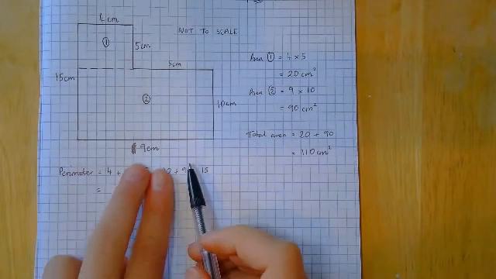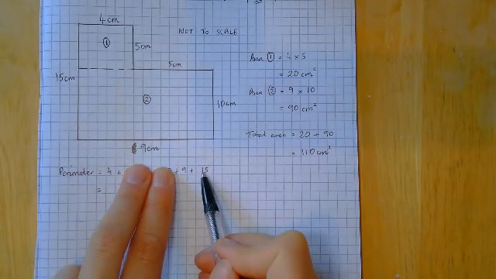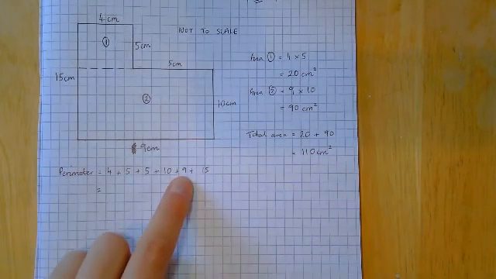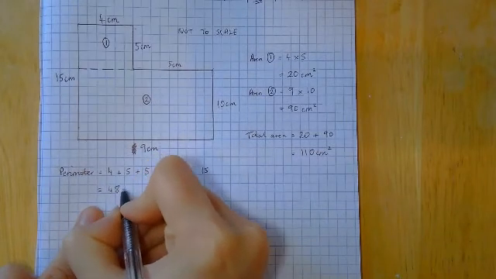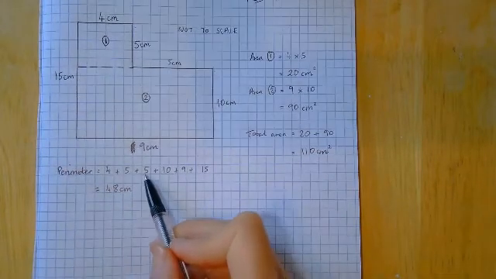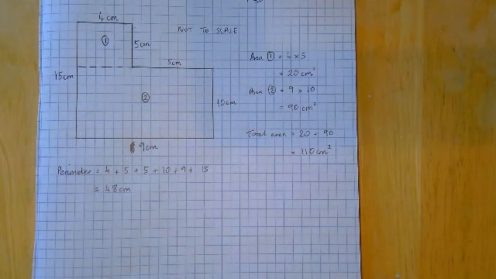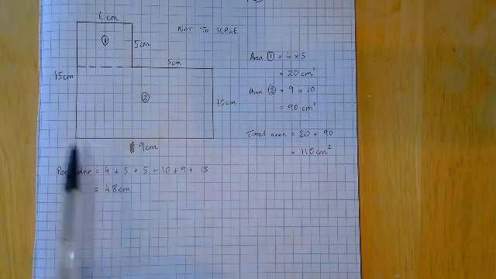Right, let's work this out. 5 add 5 is 10, so they give me 20. 30, so 35, add 4, 39, add 9, 48. Hope that's right. 9, 14, 24, 33, 40, 48. Yeah, 48 centimetres.